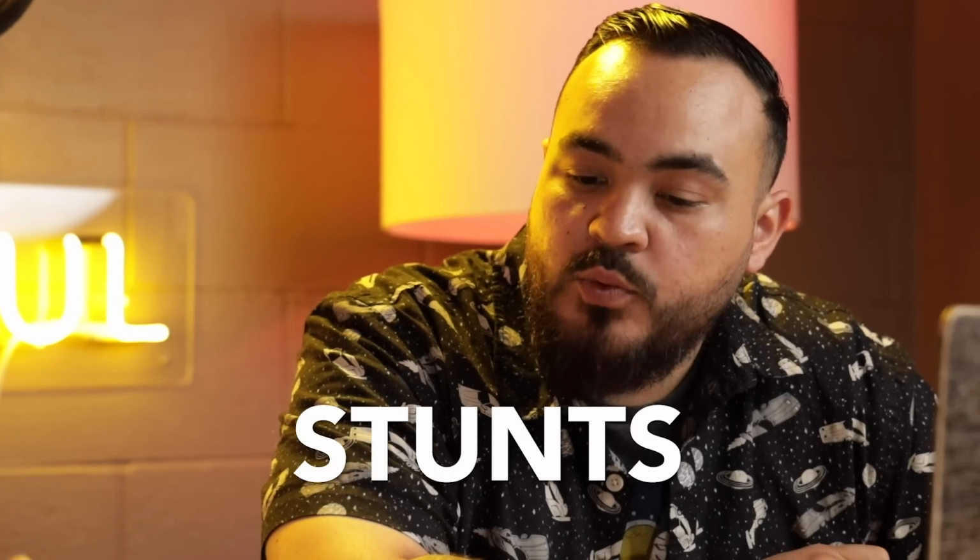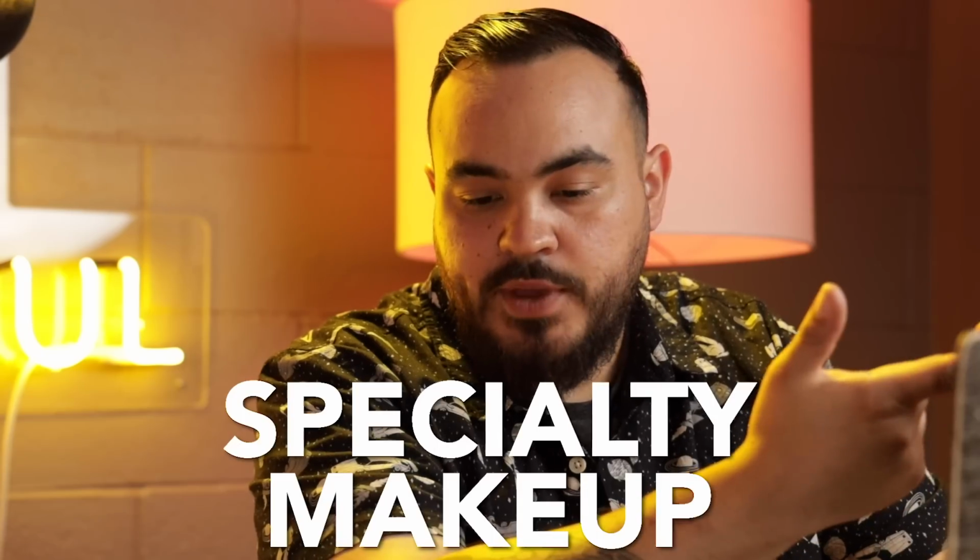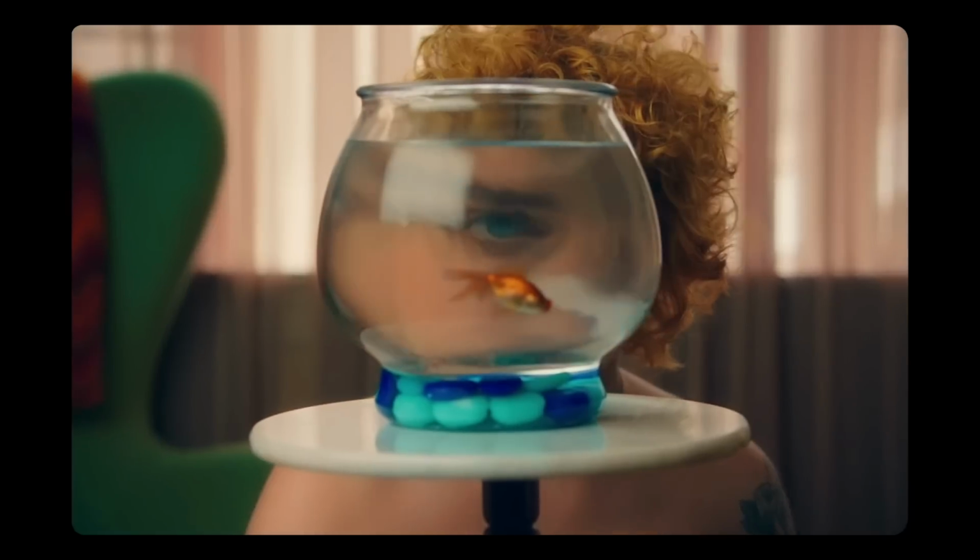There's stunts, there's a part where they all fall off of the lift. Specialty makeup, casting, wardrobe. There's even a goldfish in there, so there's an animal in there. There are harder animals in the animal kingdom. This is a drive to PetSmart.